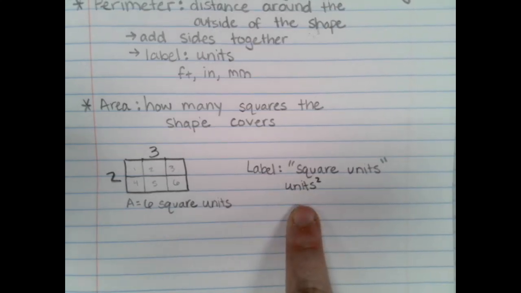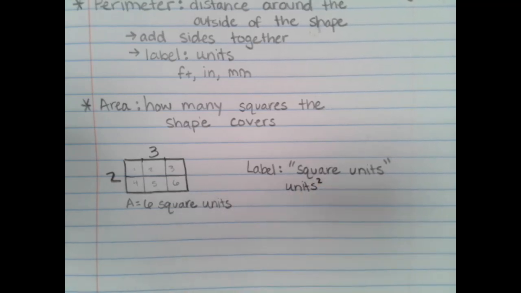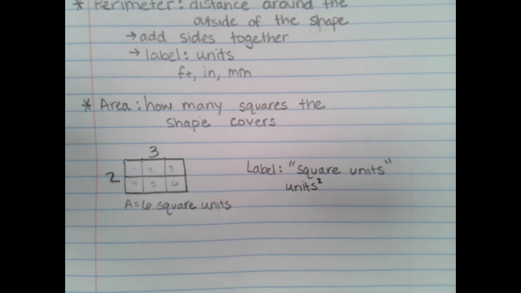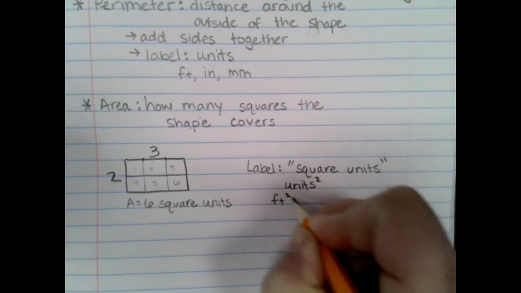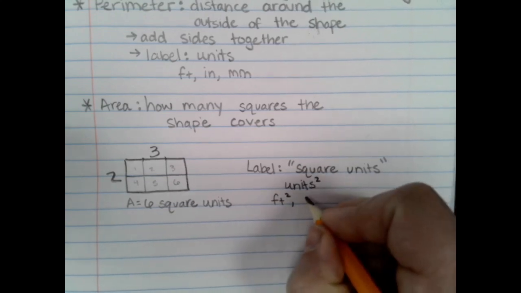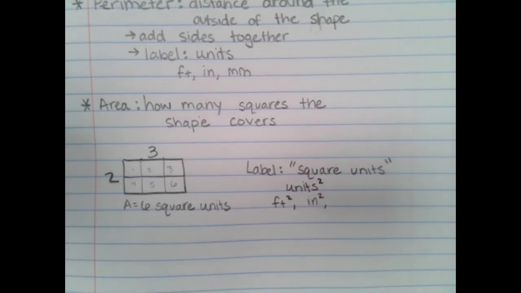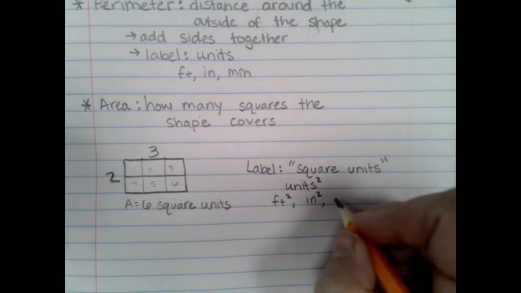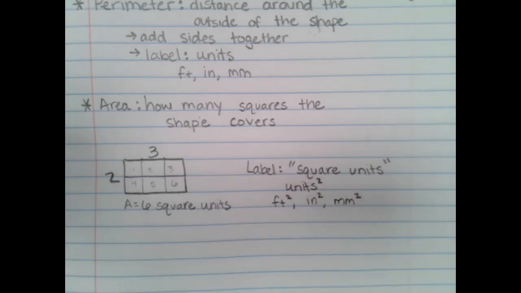Even though it looks like units squared, we still say square units. So if we're doing feet, it would be square feet, or feet to the power of 2, but we still say square feet. We might use square inches, or square millimeters, or kilometers, or anything, really.